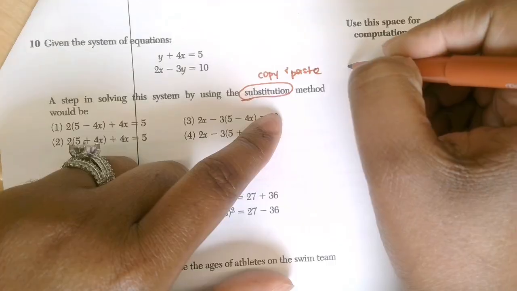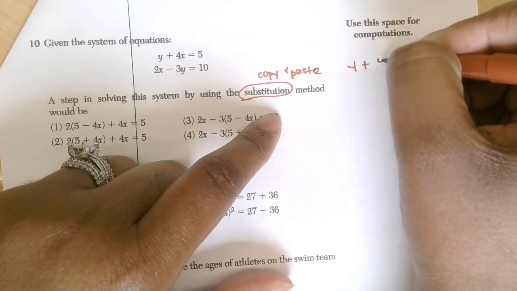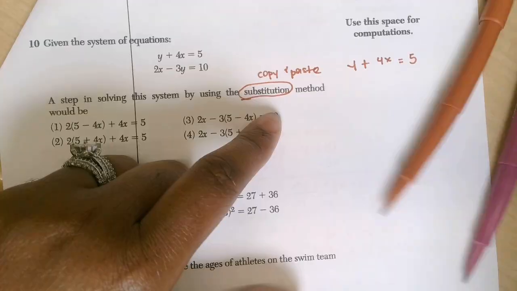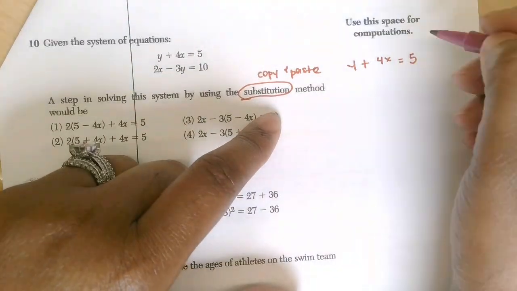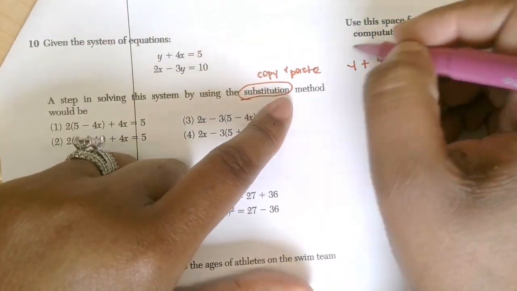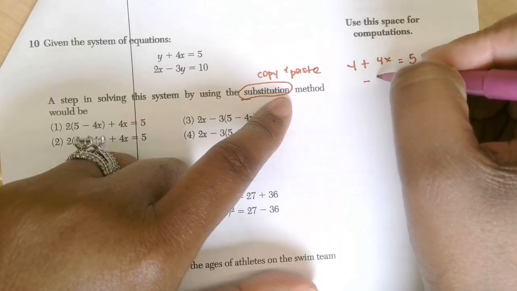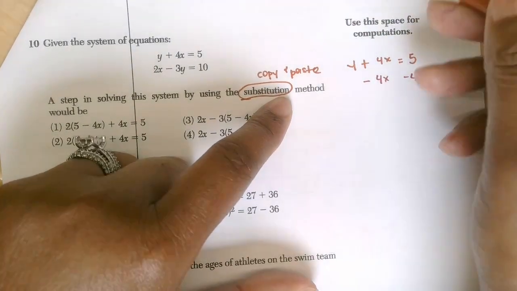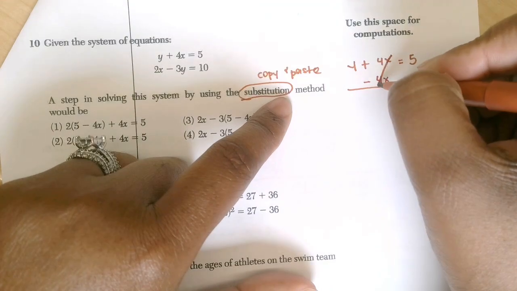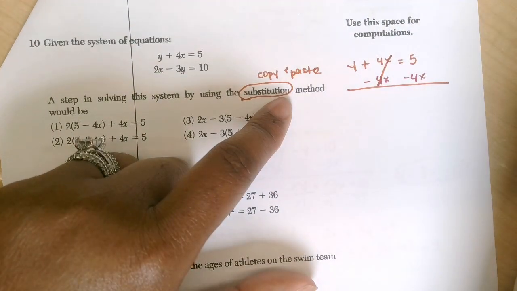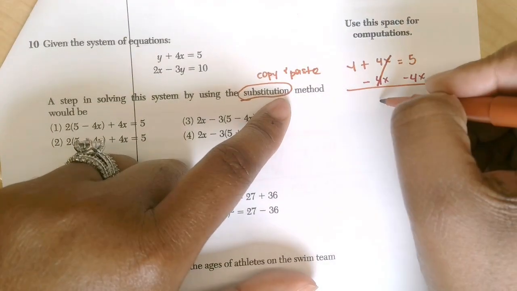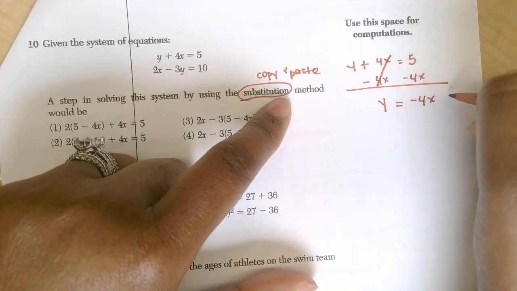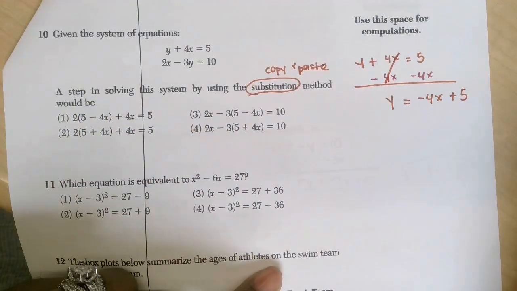So I'm going to say y plus 4x equal 5. I need to get rid of that 4x that's attached on the left side. So I'm going to do -4x, -4x. -4x minus -4x is 0. So it cancels. I'm left with y is equal to -4x plus 5.